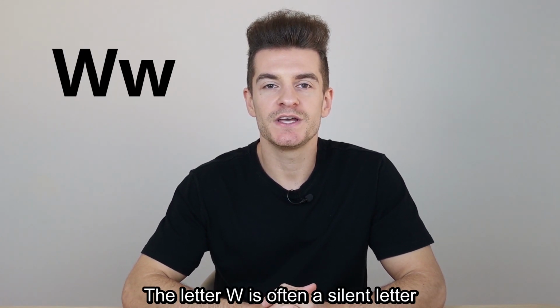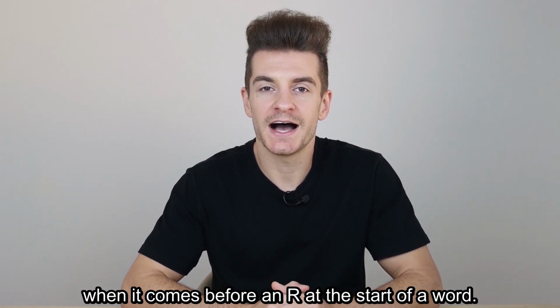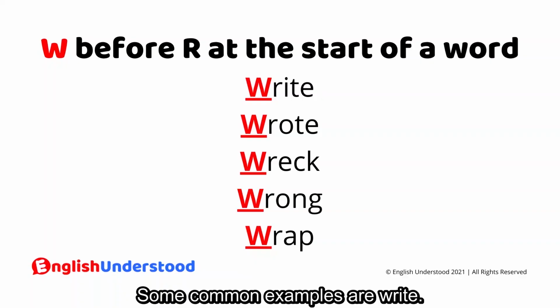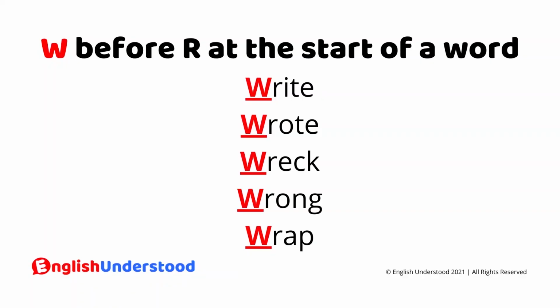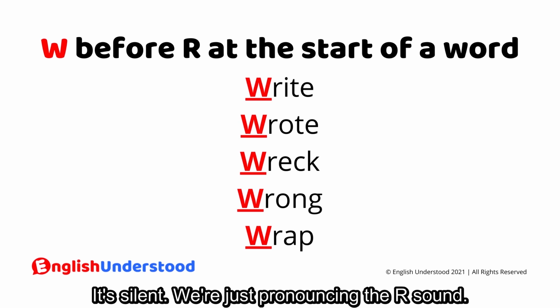The last rule for today is about the letter W. The letter W is often a silent letter when it comes before an R at the start of a word. Some common examples are right, wrote, wreck, wrong, wrap. In all of these words, we're not pronouncing the W sound. It's silent. We're just pronouncing the R sound.